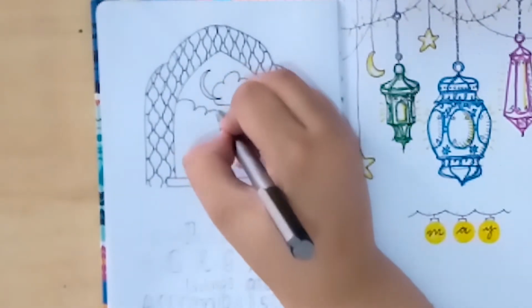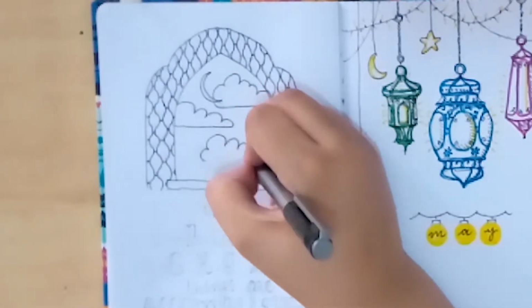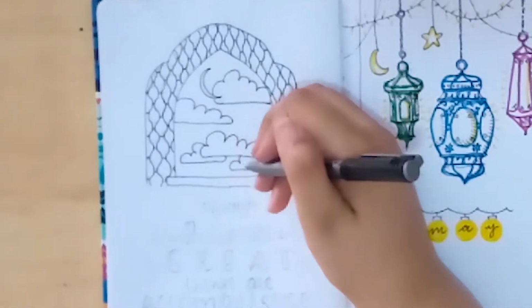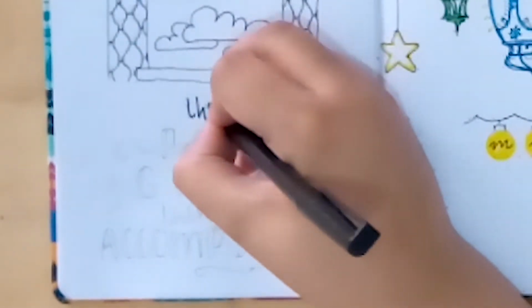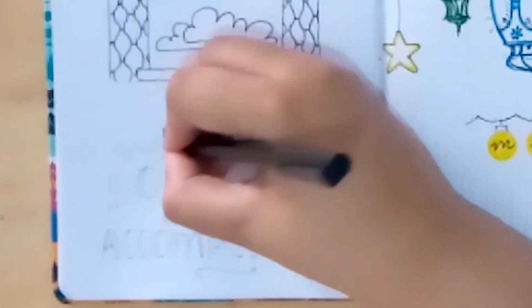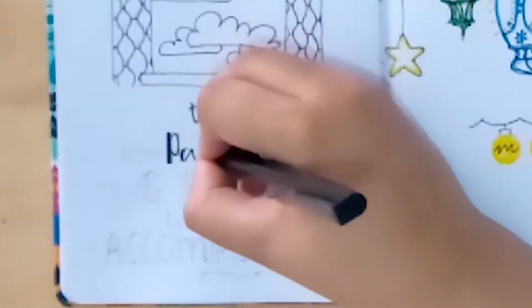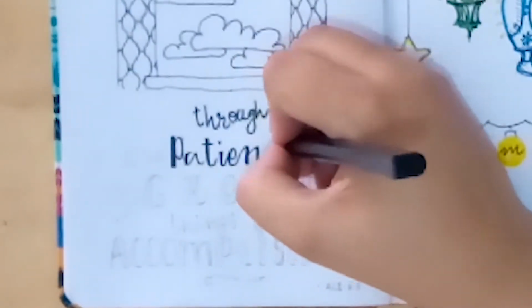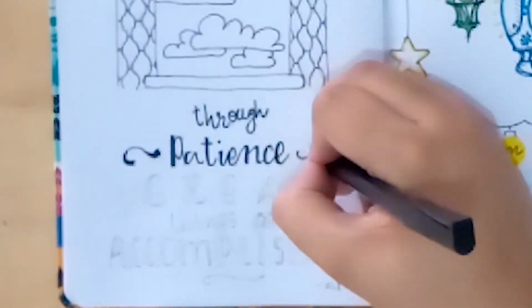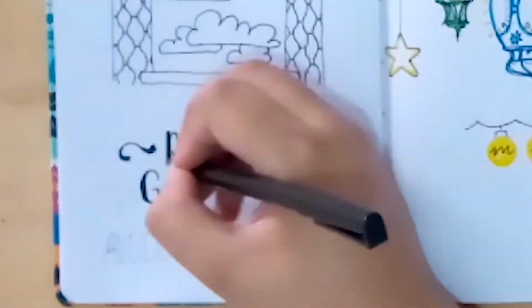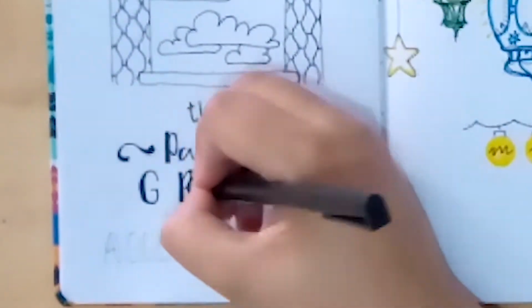I wanted to write something related to patience because Ramzan is all about patience and being humble. So I looked up a quote, and this beautiful quote by Ali alayhi salam came up, and I think everyone can relate to it, not just my Muslim fellows. Through patience, great things are accomplished. That's all for the first spread of this month.